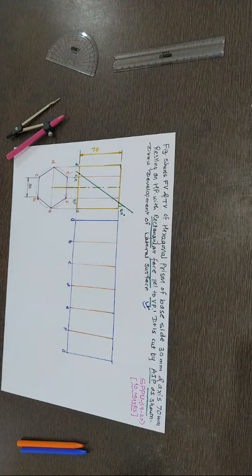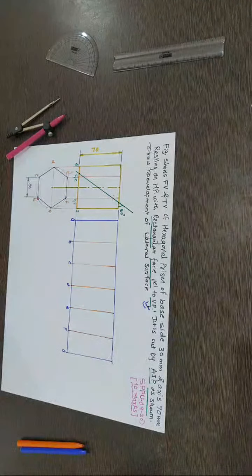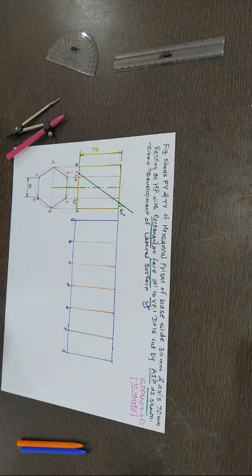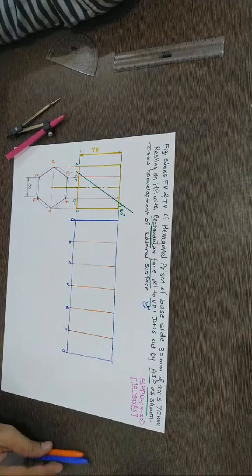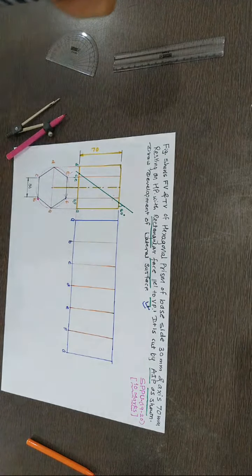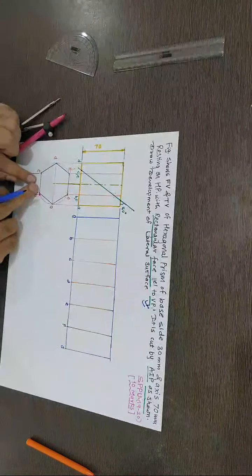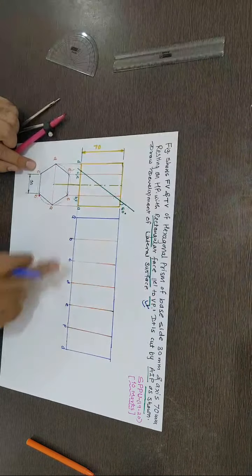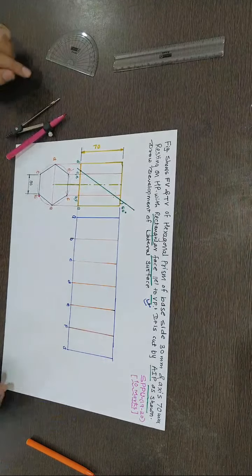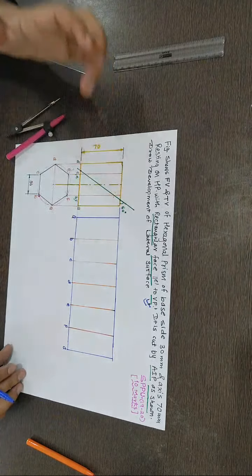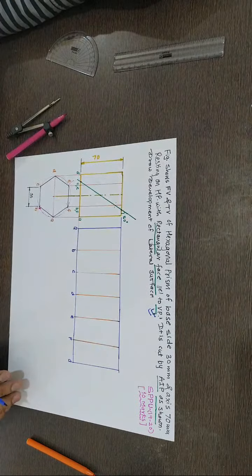So this is the development of the hexagonal prism. You can mention this distance as 30 into 6. So these are the 6 faces, 1, 2, 3, 4, 5, and the last 6. Height is equal to the height of the prism.